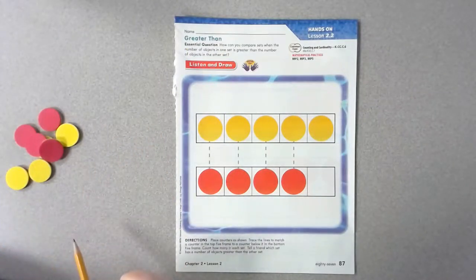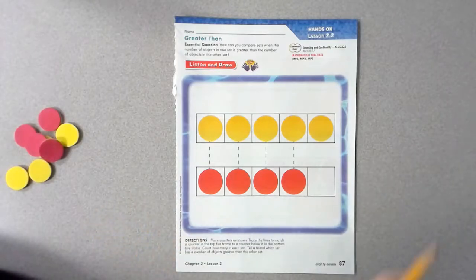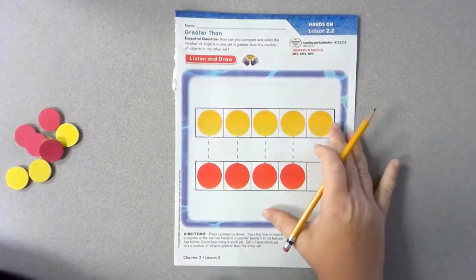And our essential question is, how can you compare sets when the number of objects in one set is greater than the number of objects in the other? So last time we worked on working with counters and sets of objects that were the same. Now we're going to do when one set is greater than the objects in the other set.